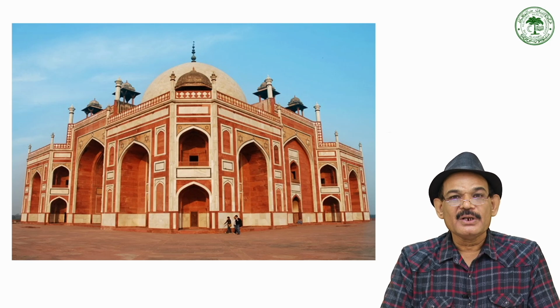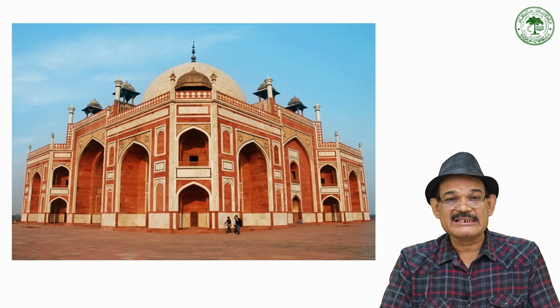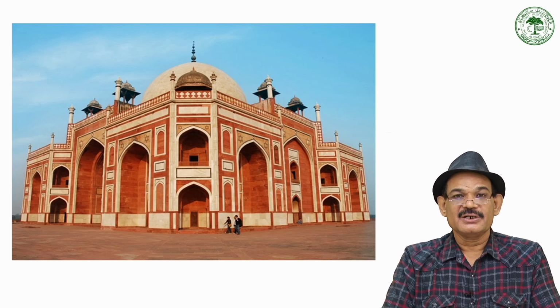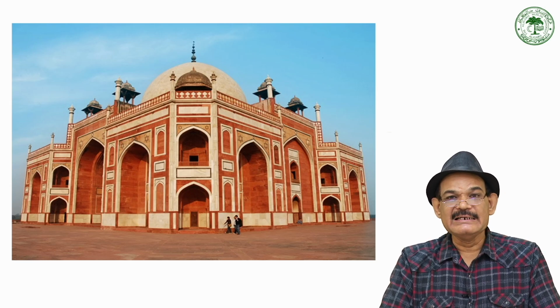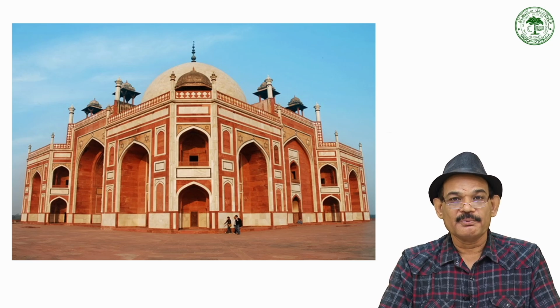And these chhatris, of course, introduce an aesthetic sense to this structure, but these chhatris are also serving another function. These pillared pavilions also provide a safeguard to the main dome.